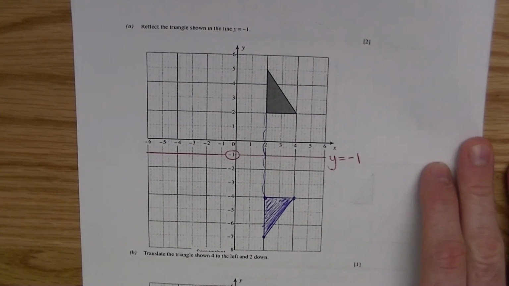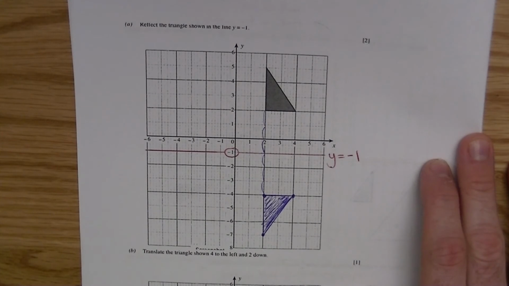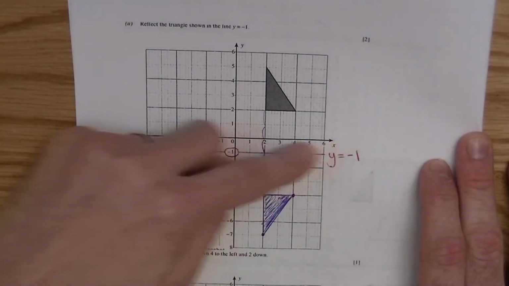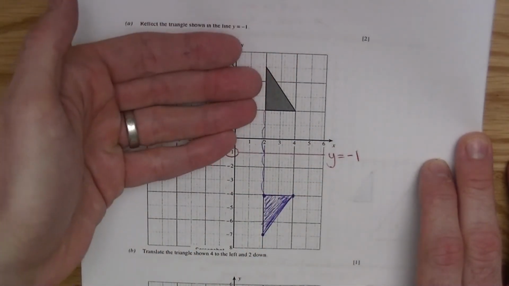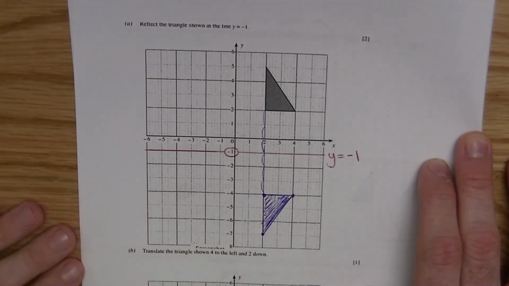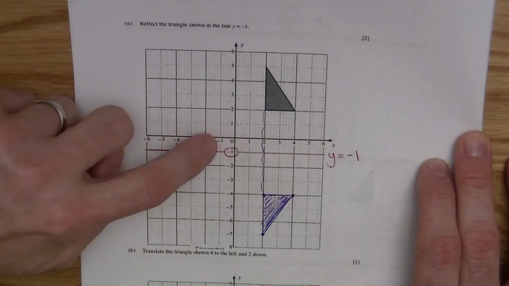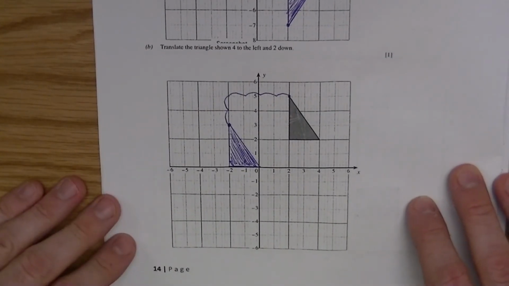Reflect the triangle shown in the line y equals -1. We've got to be confident here knowing how to draw y equals -1. Y equals -1 is there, so this is a horizontal line through y equals -1, and then I've reflected the triangle from above to below, and you can see that it is flipped. Okay, if this had been x equals -1, I would have found where x is -1 and drawn the vertical line through that.